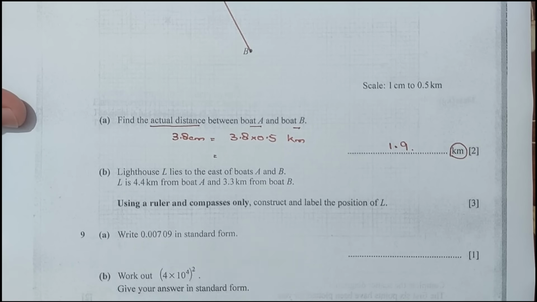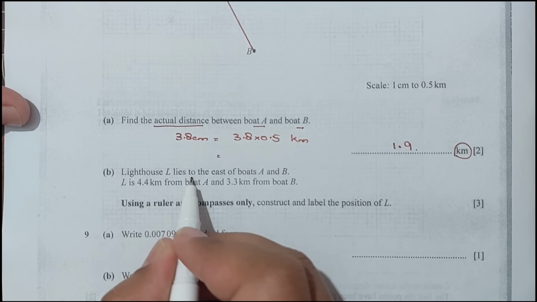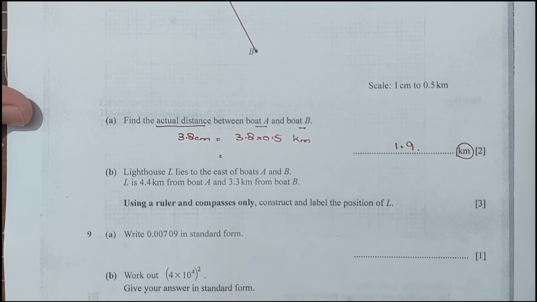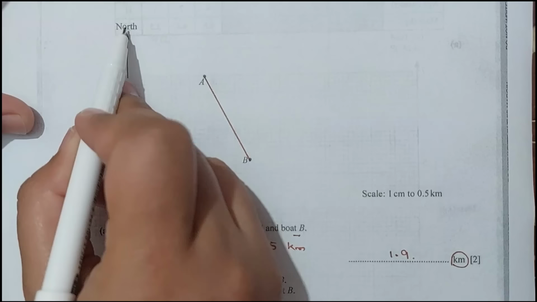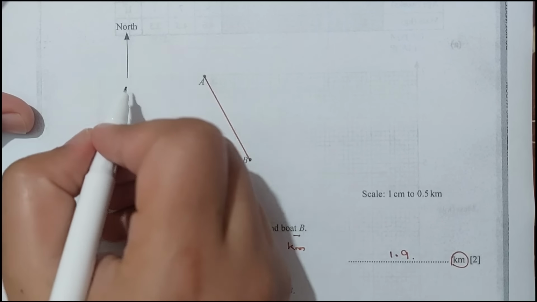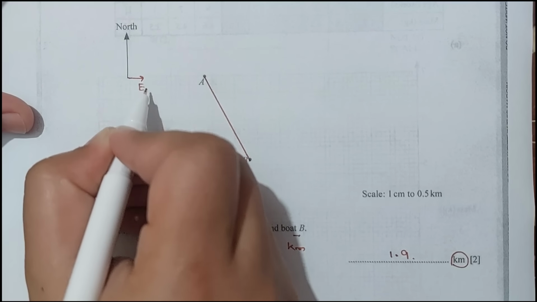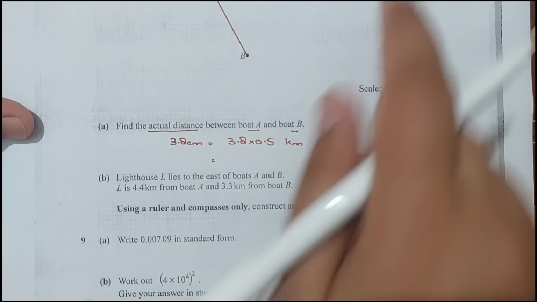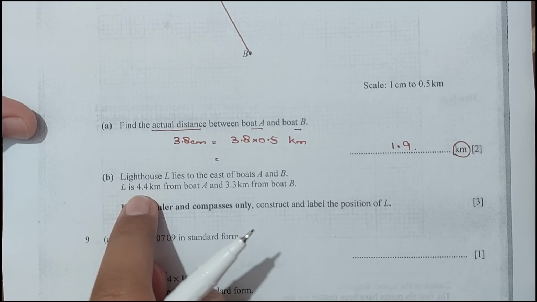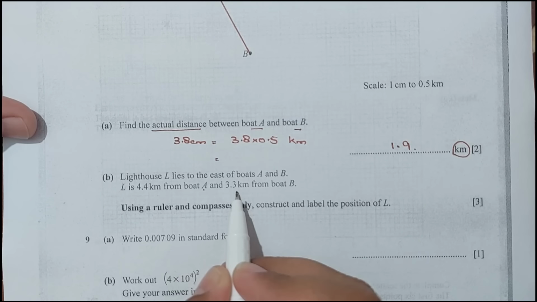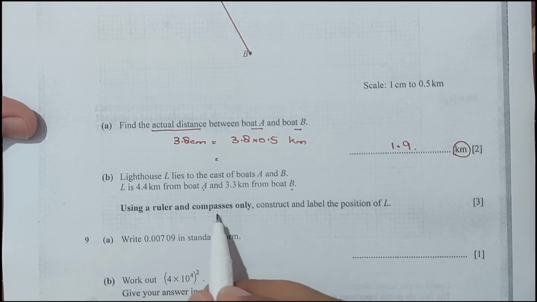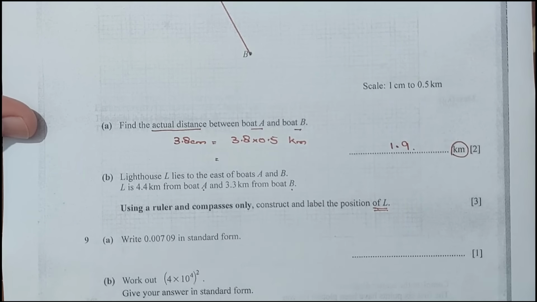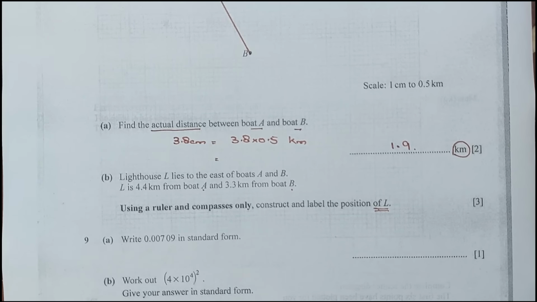Now for part B, lighthouse L lies to the east of boats A and B. Okay, this is north, south, east, and west. So east is this side of boat A and B, the lighthouse L. L is 4.4 kilometers from boat A and 3.3 kilometers from boat B. Use a ruler and compasses only, construct and label the position of L. All right, so 4.4 kilometers and 3.3 kilometers. So first we have to convert them into centimeters.